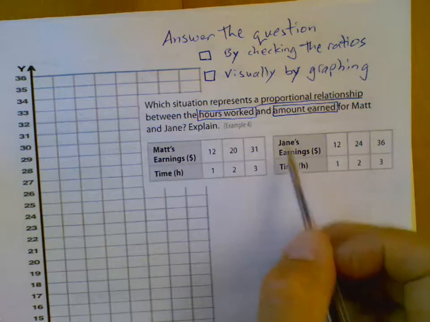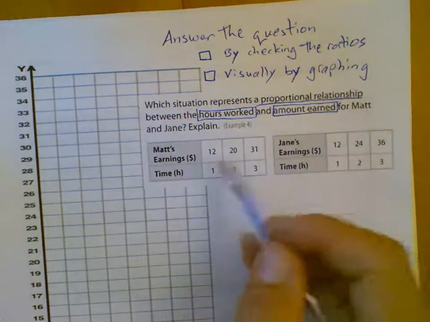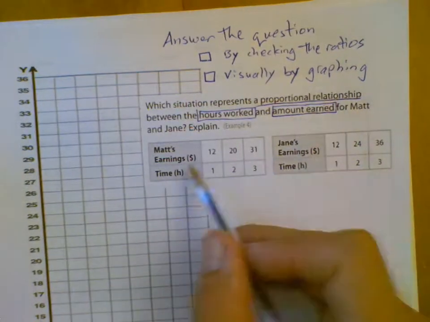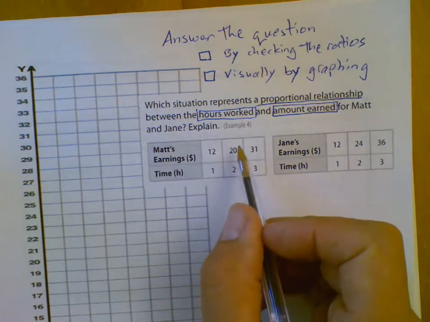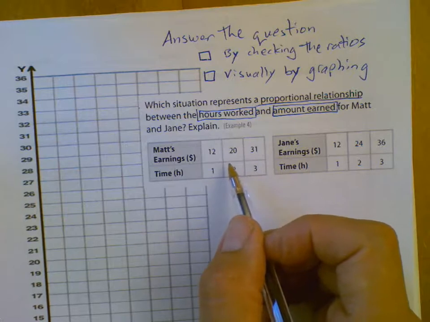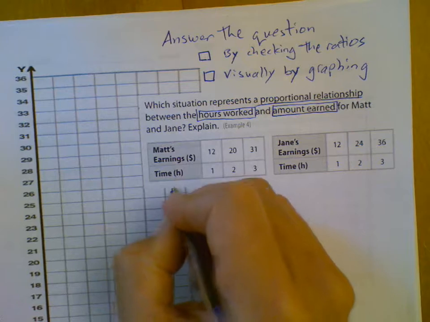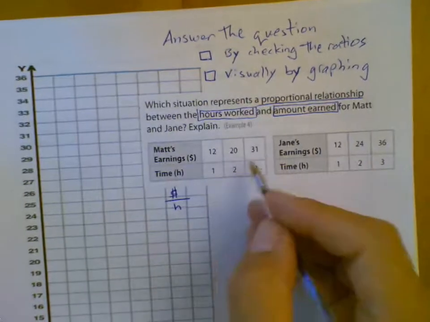And we're going to do this two ways. We're going to first do it by checking the ratios of each person, and we're going to also do it visually by graphing. So let's look at Matt's first here. So we know that if a relationship is proportional, we can test it using ratios. So I'm going to test by doing the dollars earned by the hours, the time. And I have to test each one of these.